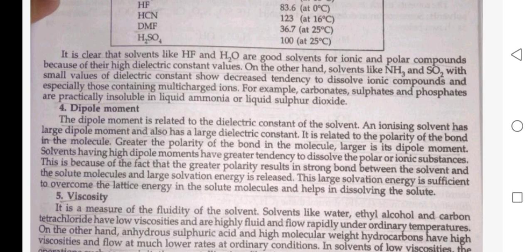On the other hand, solvents like ammonia and sulfur dioxide, with small values of dielectric constant, show a decreased tendency to dissolve ionic compounds, and especially those containing multi-charged ions, for example carbonate, sulfate and phosphate, are practically insoluble in liquid ammonia or liquid sulfur dioxide.